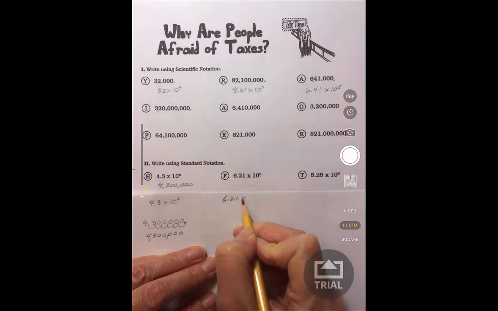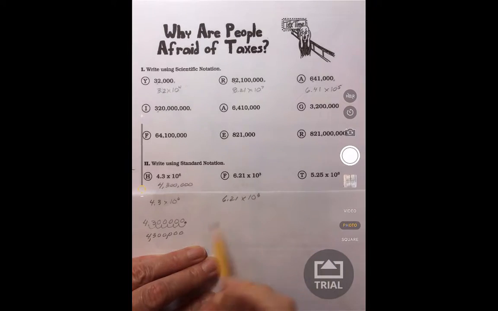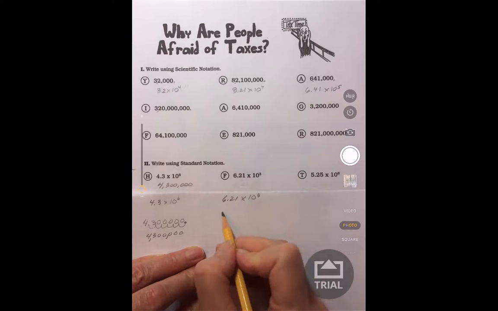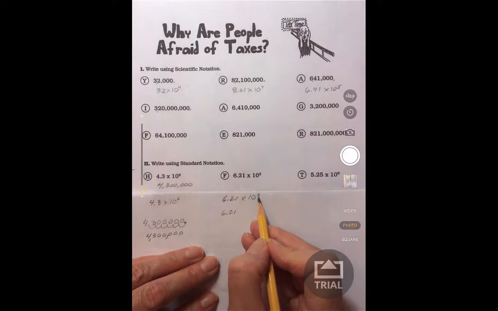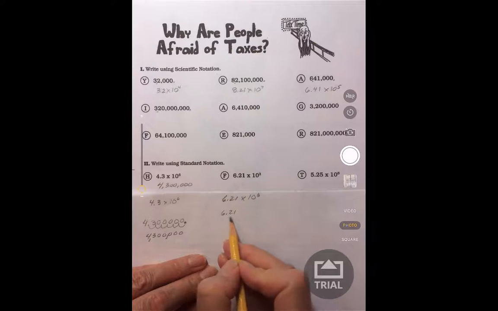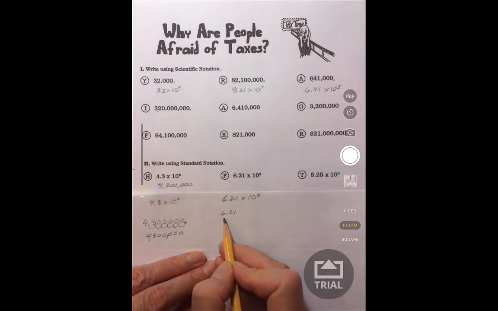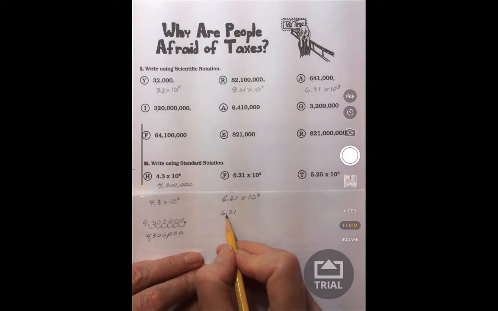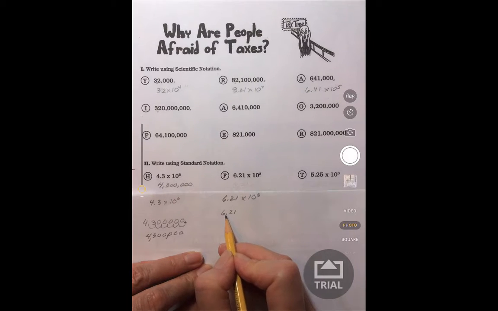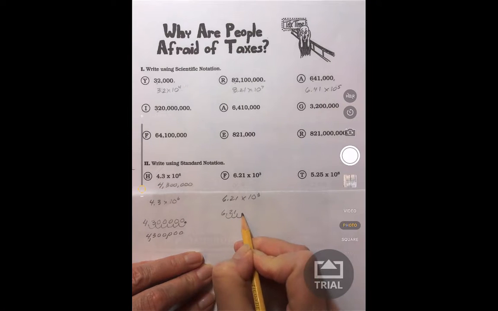Let's do the next one. 6.21 times 10 to the 3rd power. We'll start out with that first factor, 6.21, and because the exponent is a positive 3, we know we're going to make this number larger by 3 place values. We start out with where we have the decimal point, and we're going to add 3 place values to make this a larger number, 1, 2, and 3. So this is where our decimal point is going to end up.